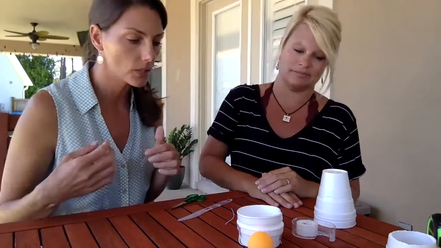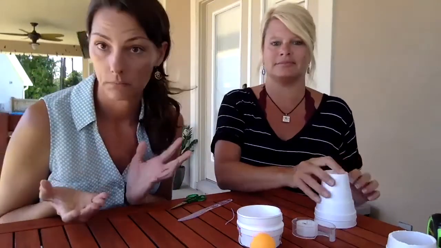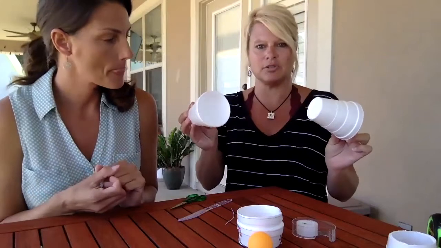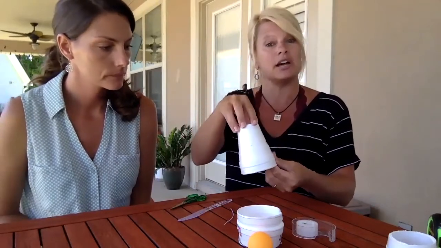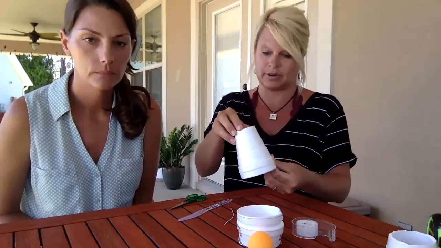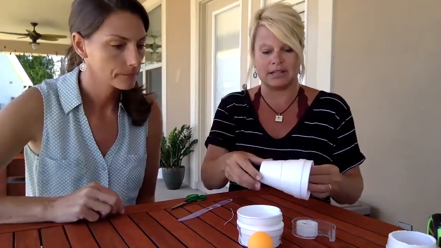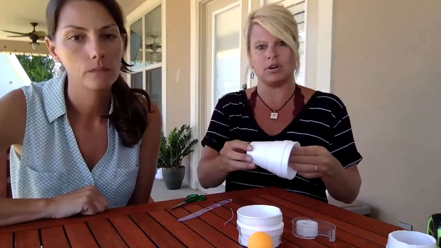Okay, so let's show you how to make it. All right, you're going to take your 2 cups and lay them on top of each other just like this, because it's easier to cut both the cups at the same time instead of separately. So just turn it sideways and find your point where you want to start your cut.